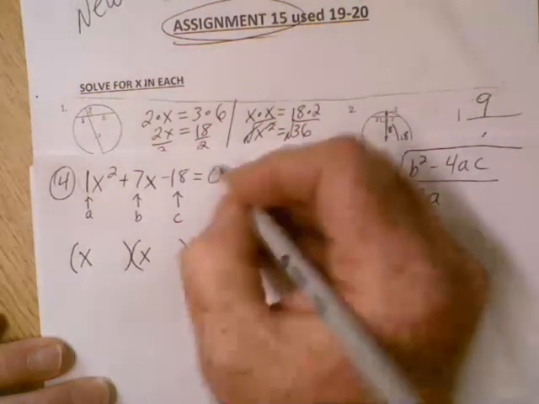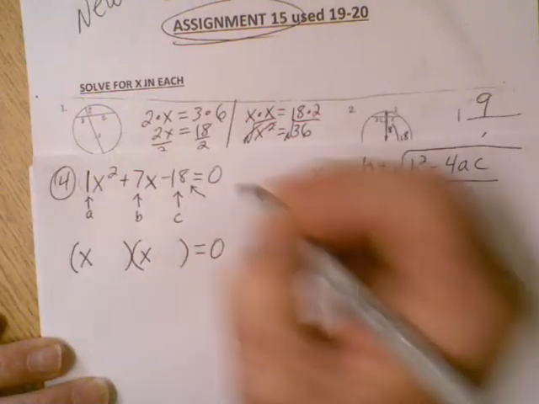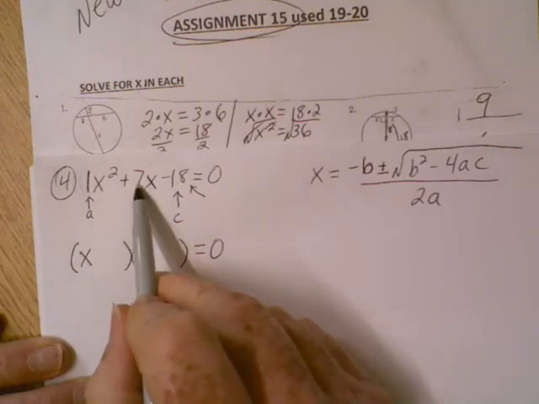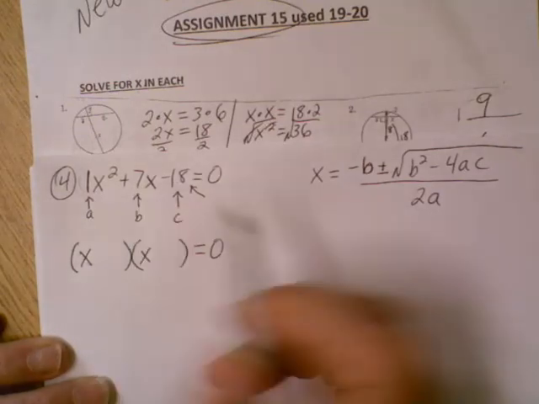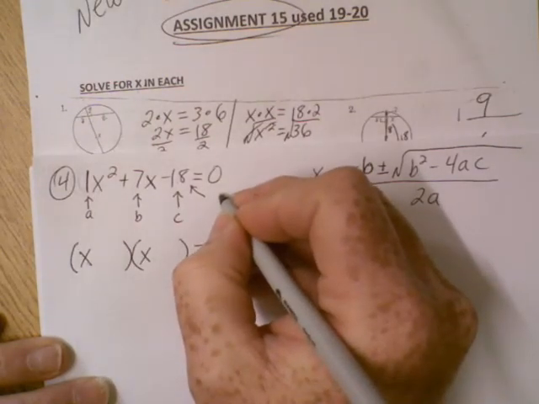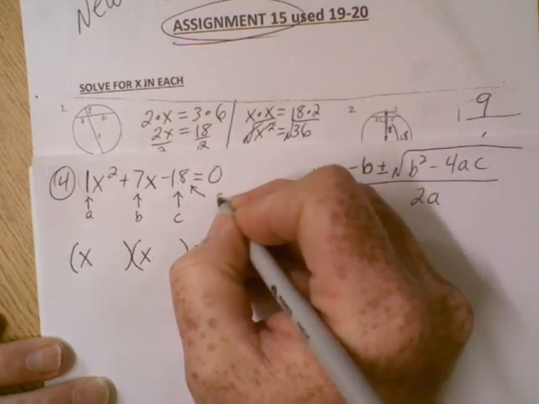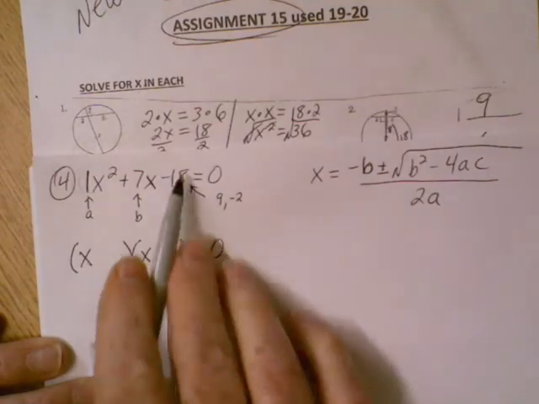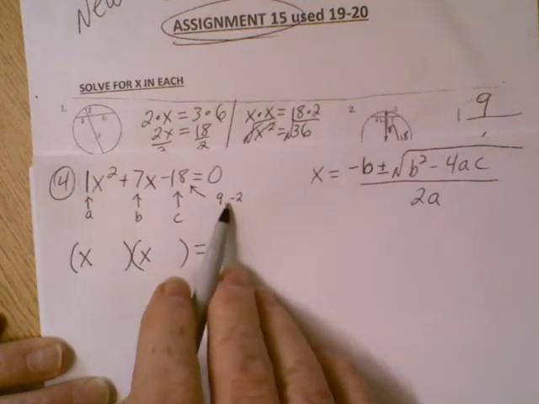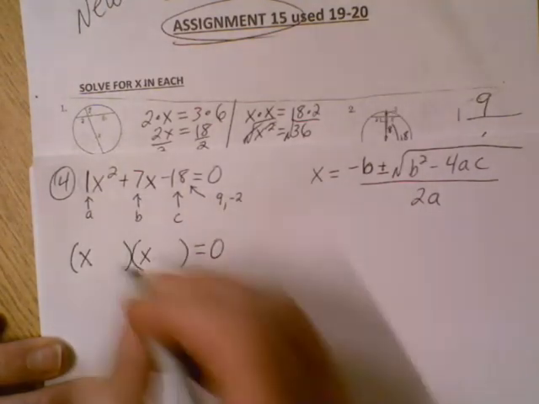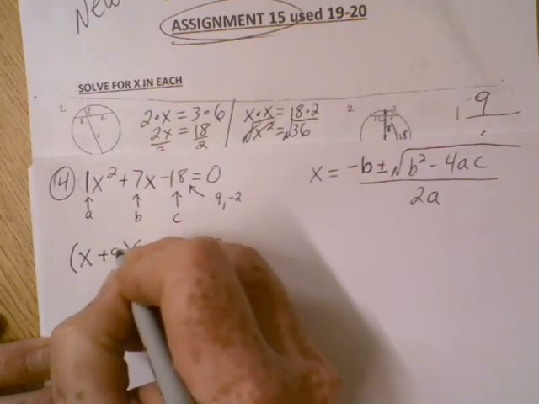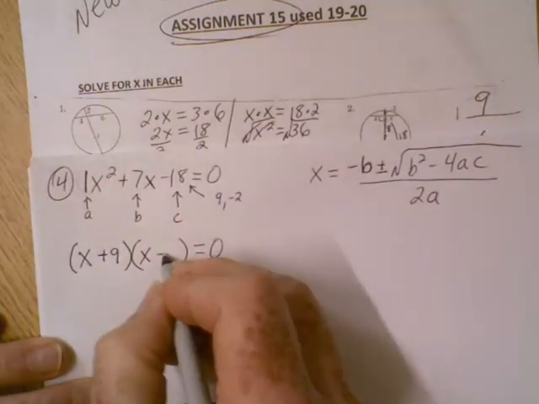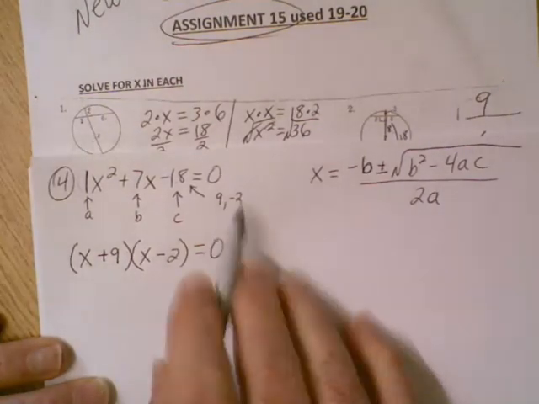and x. Then you got to take this term and find the factors that multiply together to give you negative 18 and add together to give you positive 7. So negative 18, positive 7, I'm thinking 9 times a negative 2. So 9 times negative 2 is negative 18. 9 plus negative 2 is positive 7. Those are the ones that are going to work. So in here I put x plus 9 and then x minus 2.